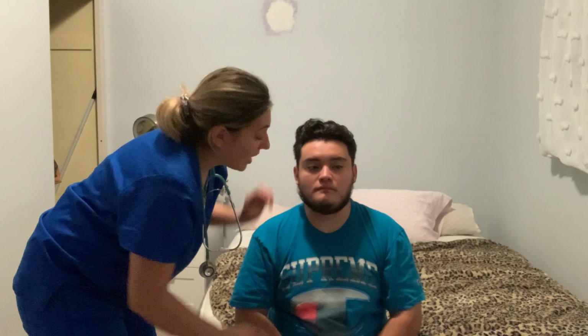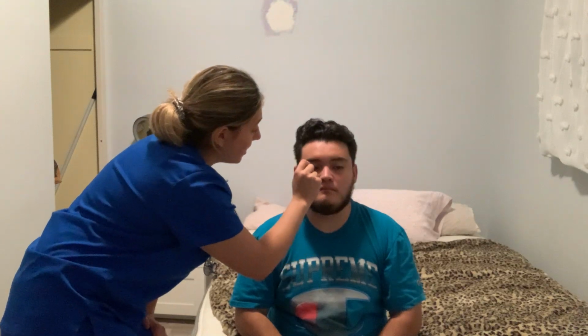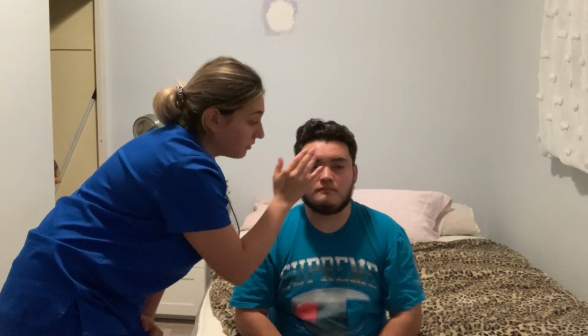Next, I'm going to move on to cranial nerves number 3, 4, and 6, which is the eyes. I'm going to look at both eyes and compare them. I'm going to check for any redness or any discharge. Next, I'm going to check the pupil size, if they're equal, round, reactive to light. I will have a light, and I'm going to see if they constrict and dilate on each eye to check for comparison. And then I'm also going to check for accommodation.